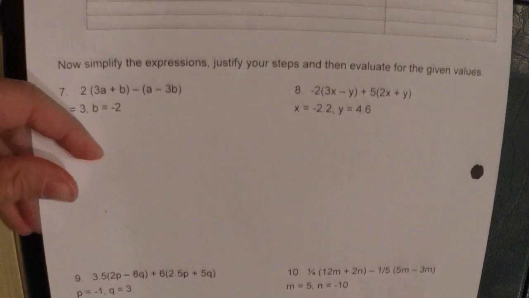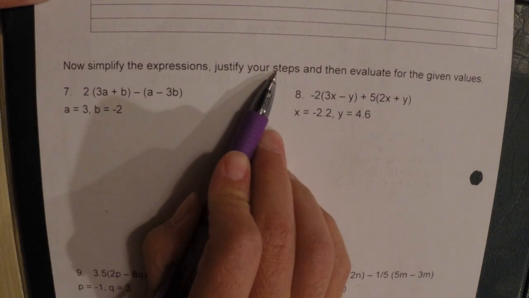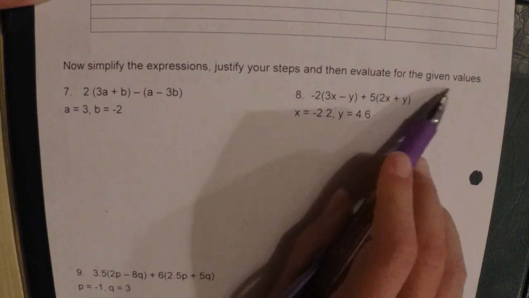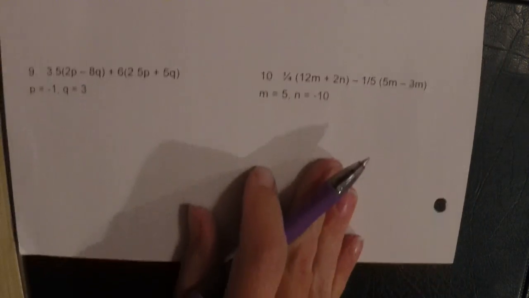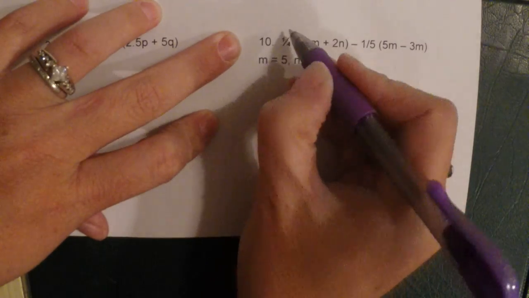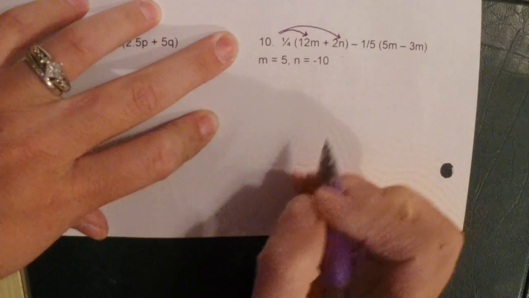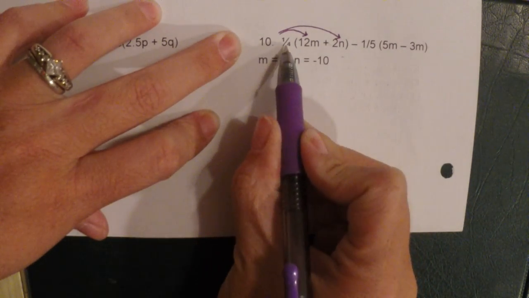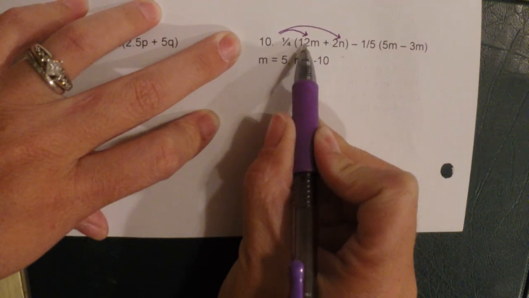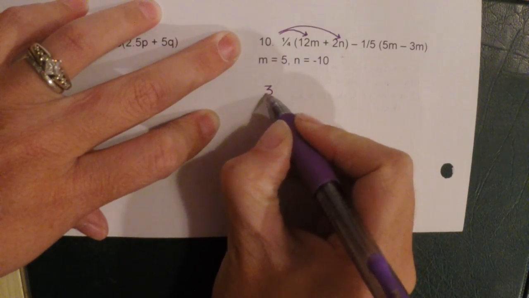So the directions, before we do that, it says simplify the expression first, justify your steps, which is what we were just doing. Then the next step says evaluate for the given values. So for number 10, remember our first step is to distribute. So we're going to distribute 1/4 to 12m. So that's basically like dividing 12 by 4. So that would give me 3m.